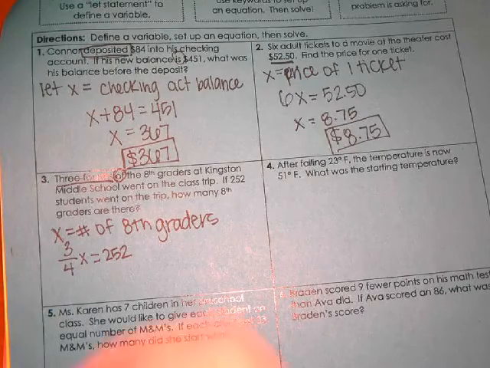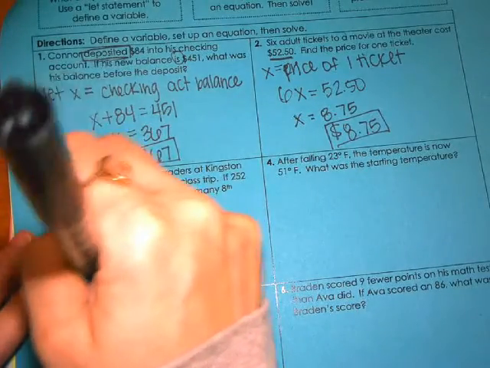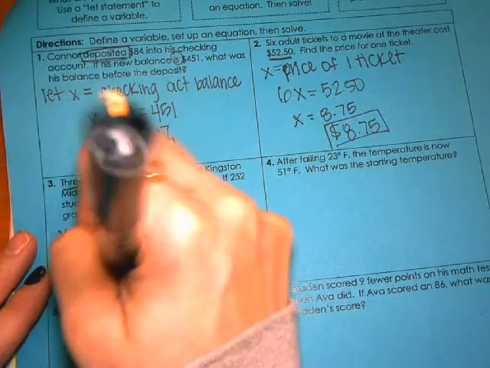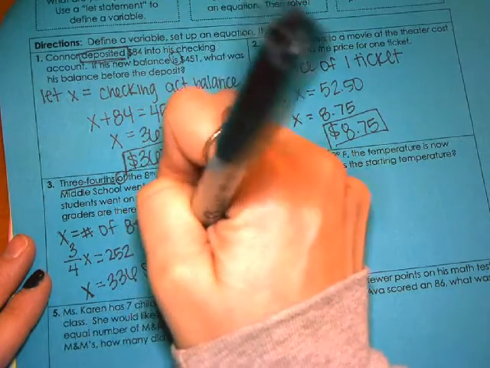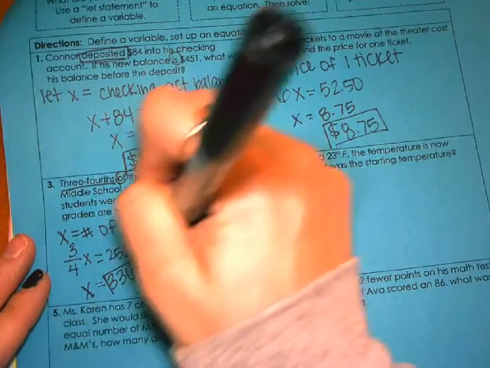X equals what, everyone? And what's my label? 8th graders, students, anything along those lines that means students.